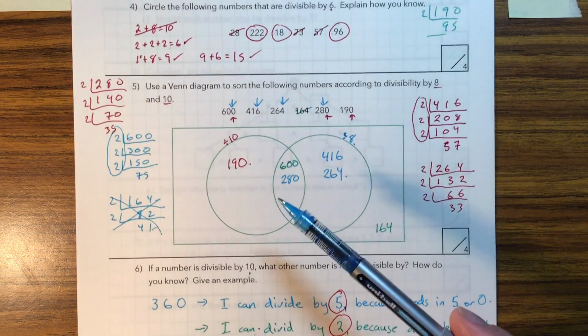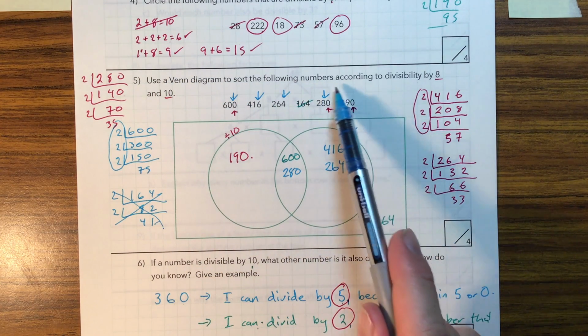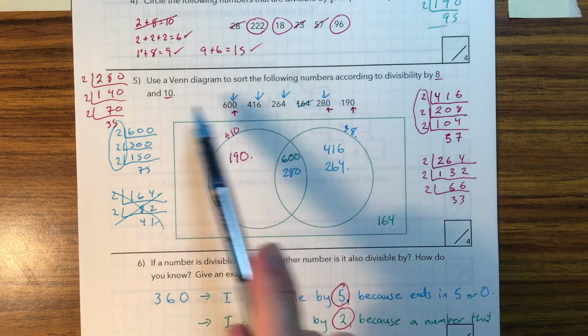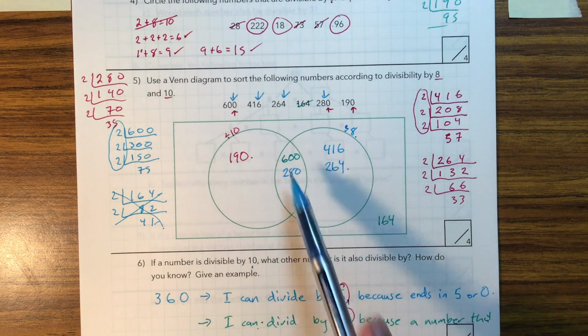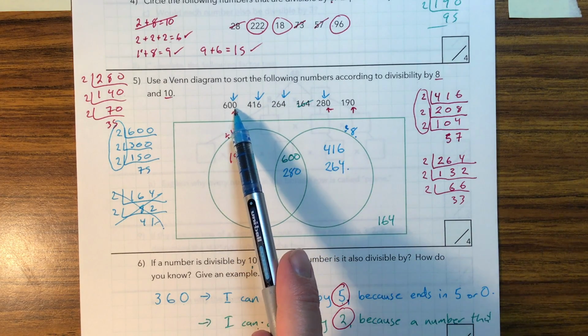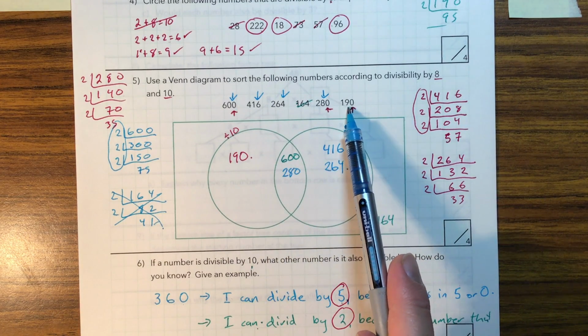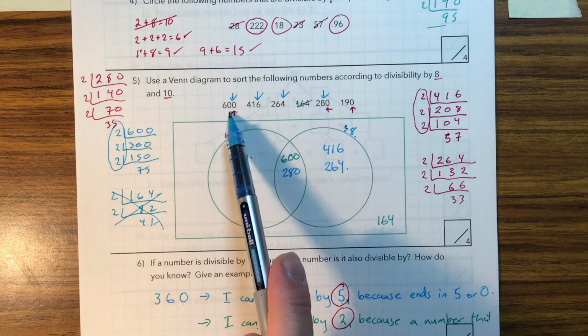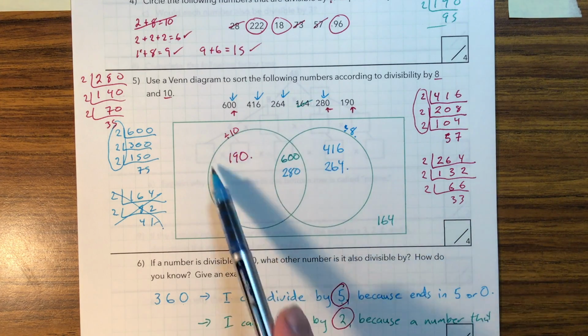All right, number 5. See, I even did all number 5. We were using a Venn diagram to sort the following numbers according to divisibility by 8 and 10. So I made one circle for divisible by 8 and one circle divisible by 10. 600, any number that ends in 0 is divisible by 10. So 600, 280, and 190 are divisible by 10. So I highlighted them with little red arrows. Those are divisible by 10, so they'll have to go in this circle.